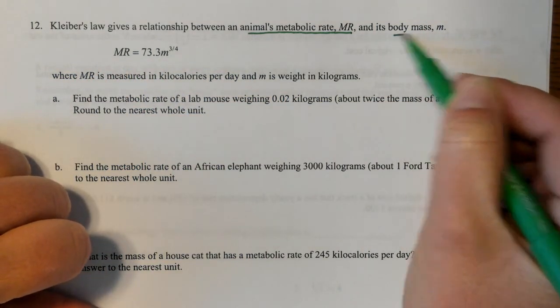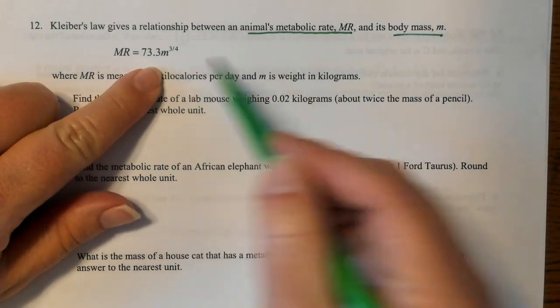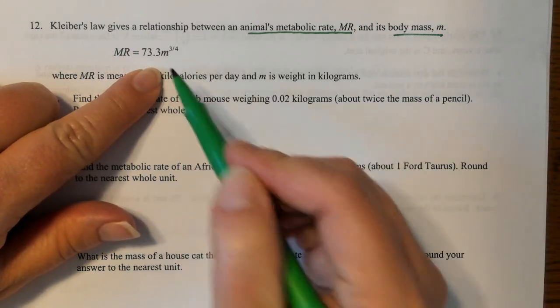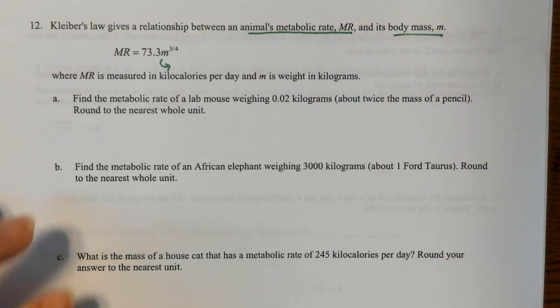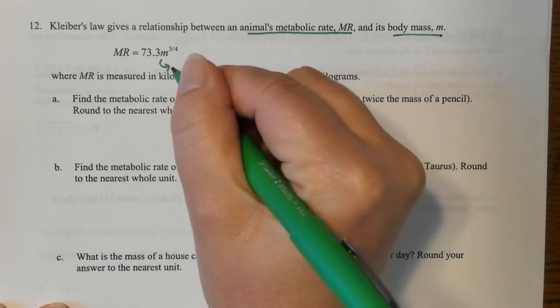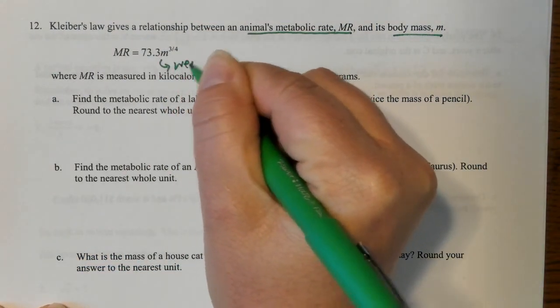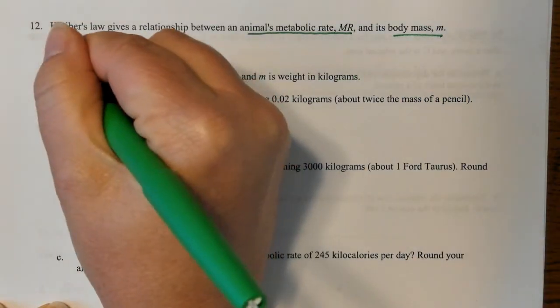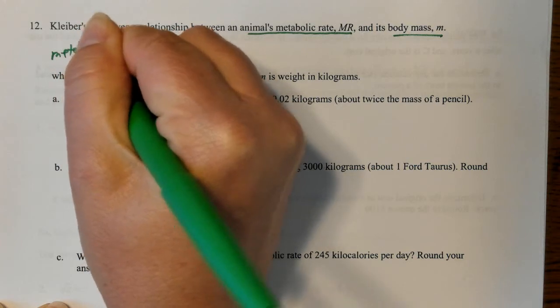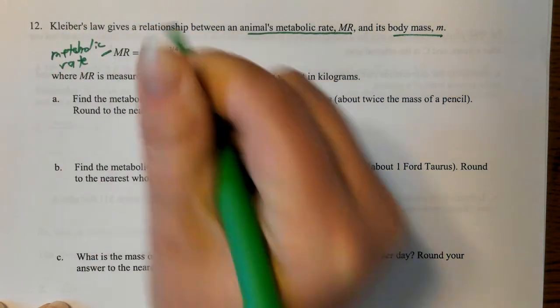And every time we see an M, we know that's the animal's body mass, which is kind of like weight. Probably a scientist wouldn't like me saying that, but how much it weighs. MR is the metabolic rate, and M is the mass.